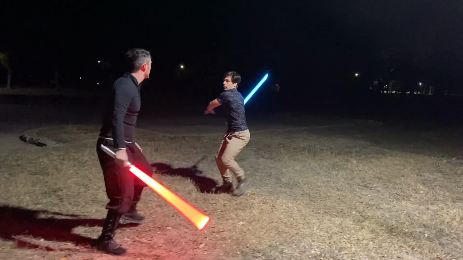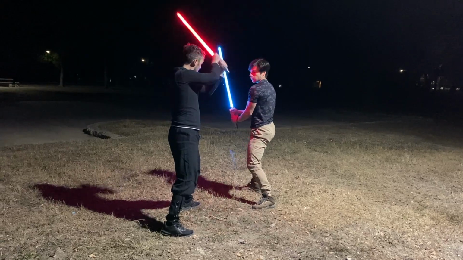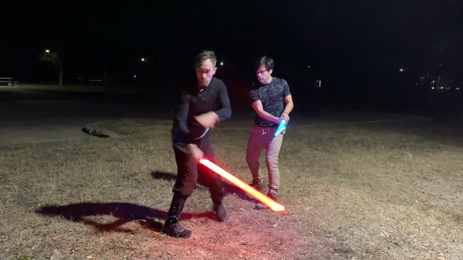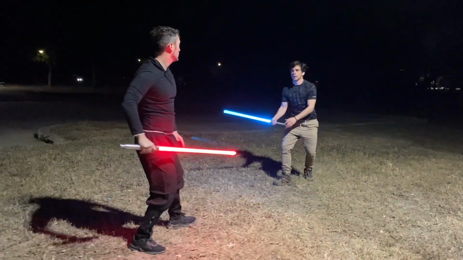Now for the Maul side. Start by blocking a 1, attack a 2, attack a 3, spin to your right and kick with your right leg, then attack a 6 that misses.